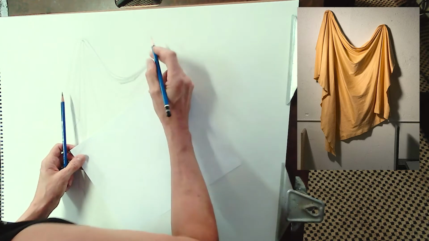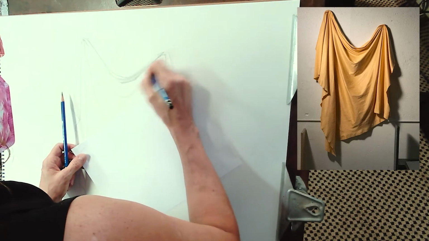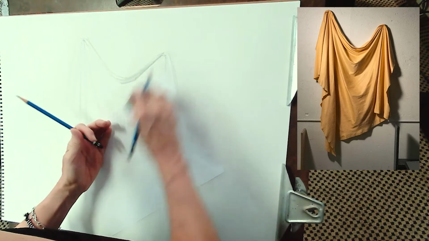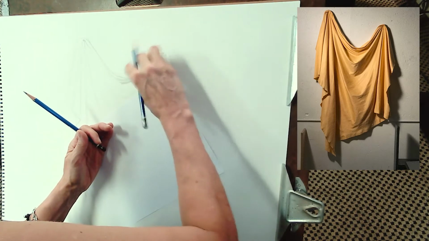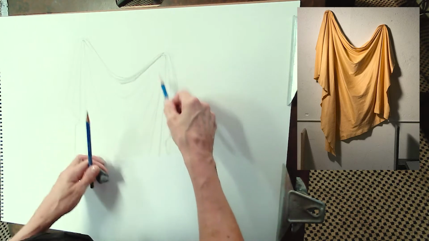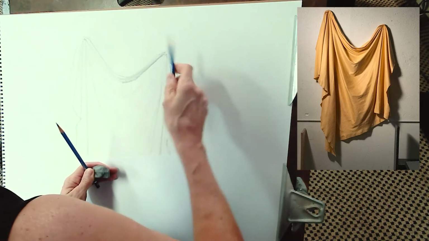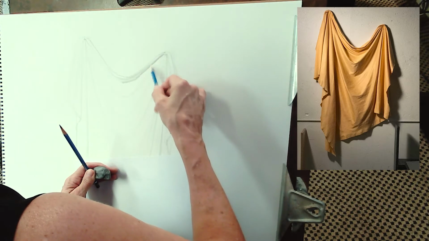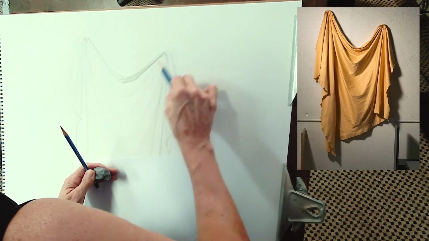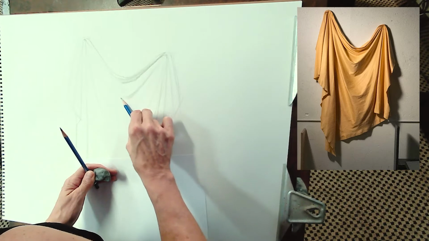Okay. So in here, this gets pretty dark. And it's defining, this is like cast shadow in here, the lit side of the next fold. So it's just like a bunch of cylinders stacked against each other. So here's like the lit rim of the cylinder? Yeah, it's the lit side. Oh, okay. So this darkness is the cast shadow of the cylinder behind it. This is the lit side, and now we have the core shadow coming in here.